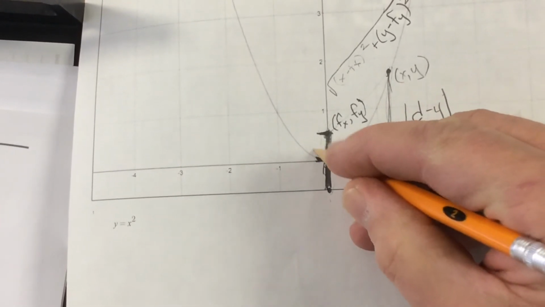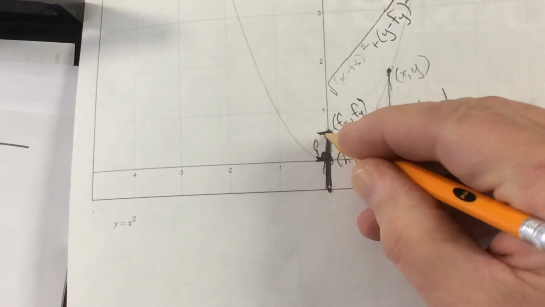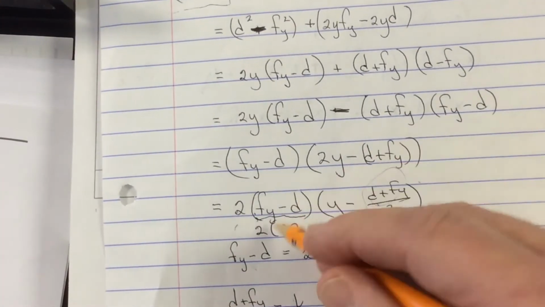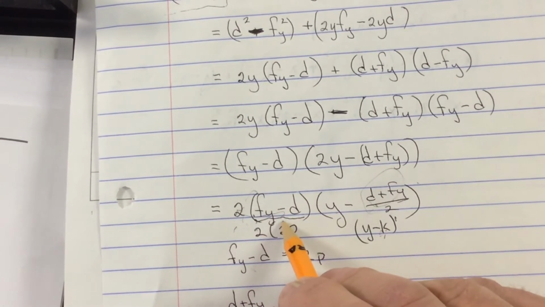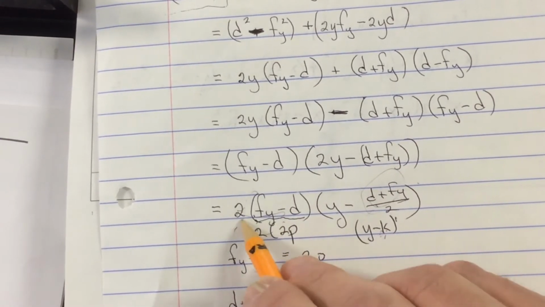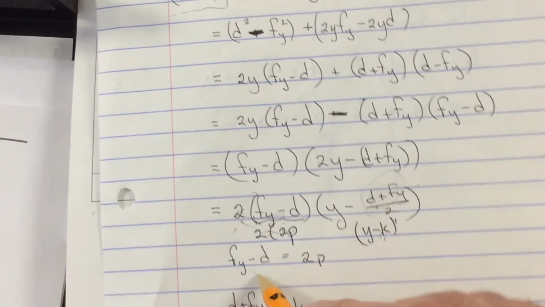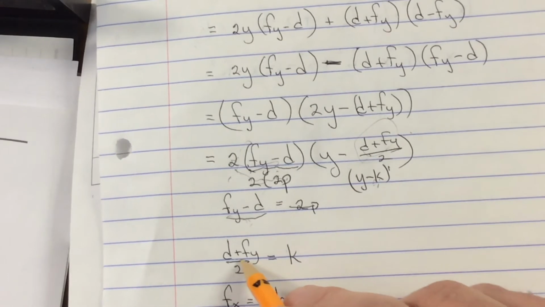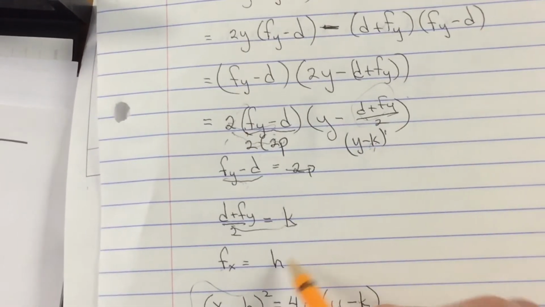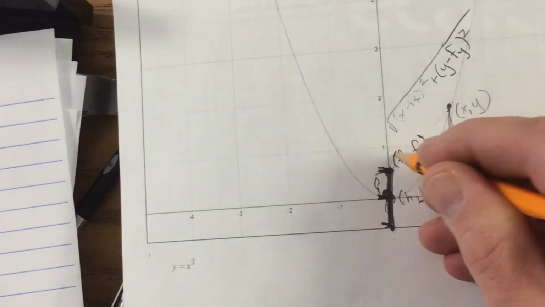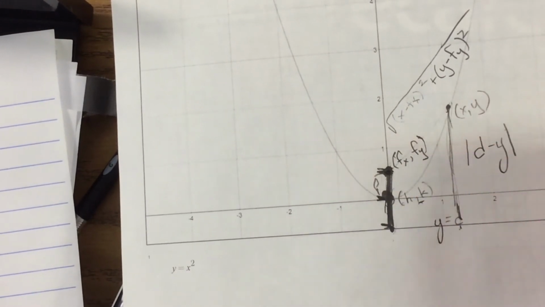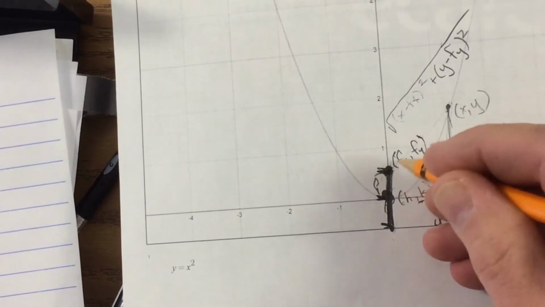Well, let's call that p. So then this minus this is actually 2p, and we've got this multiplied by 2 already. So 2 times 2p. So this is equal to 2p, and when I rewrite the whole thing, this is equal to k. When I rewrite the whole thing, oh, and by the way, f x, the x coordinate of this, is going to be the same as the x coordinate of this. So it's going to be h.